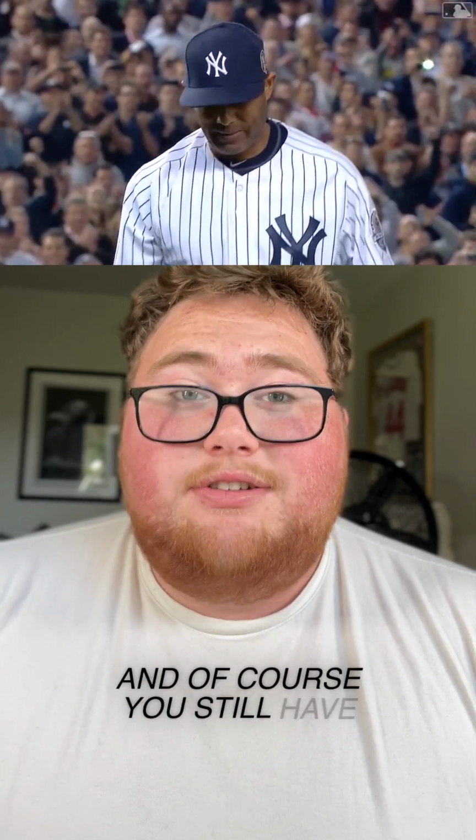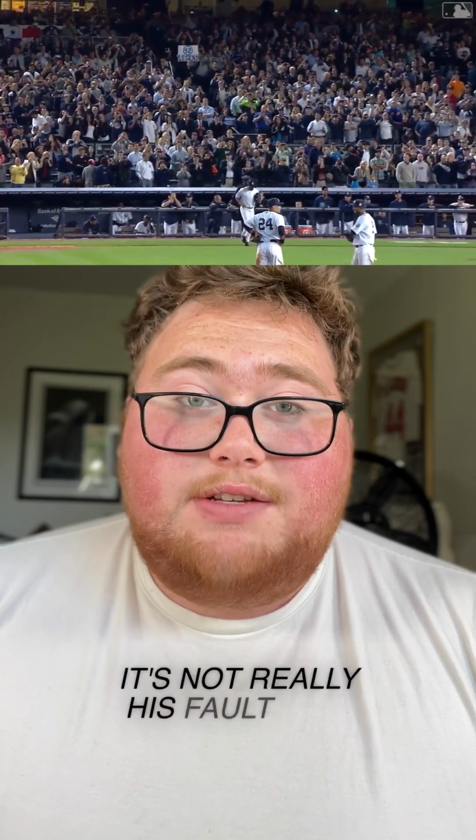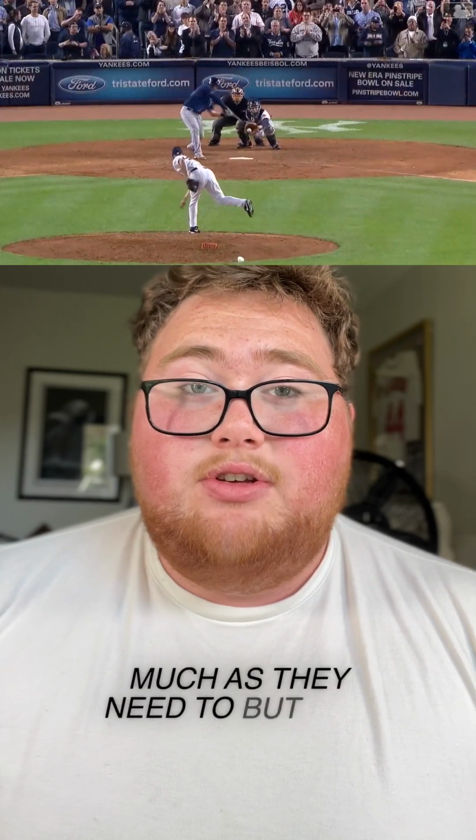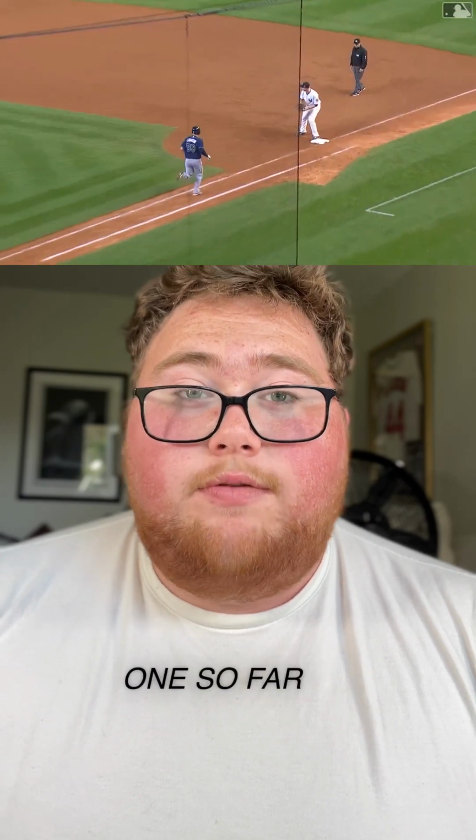And, of course, you still have the Hall of Famers doing it, with Kenley Jansen having as strong a year as he has in recent times. It's not really his fault that the Angels don't win as much as they need to, but he's been solid every time in safe situations, only blowing one so far on the season.